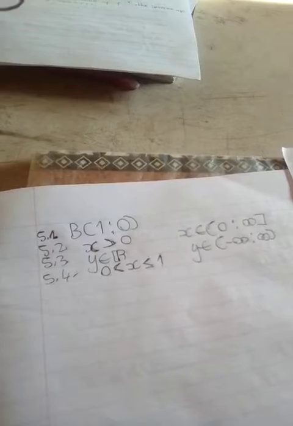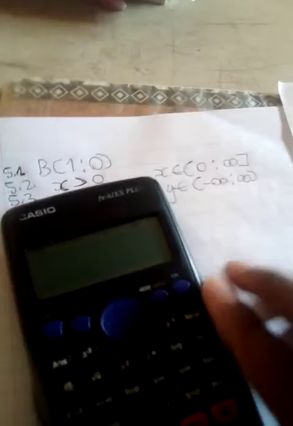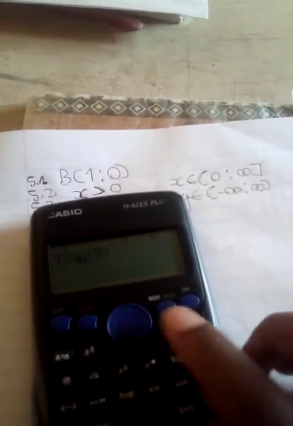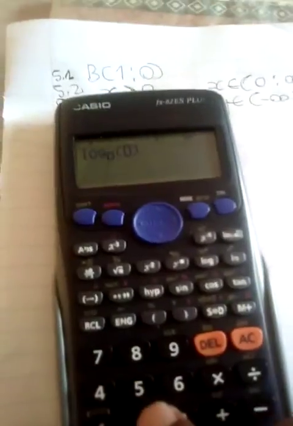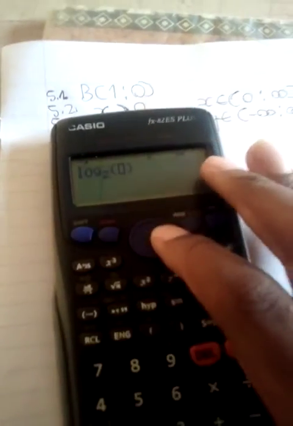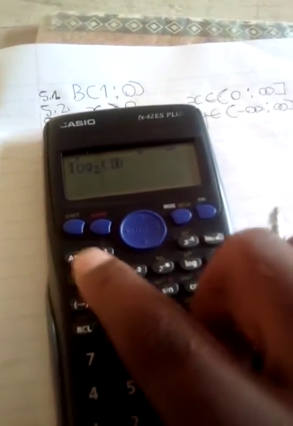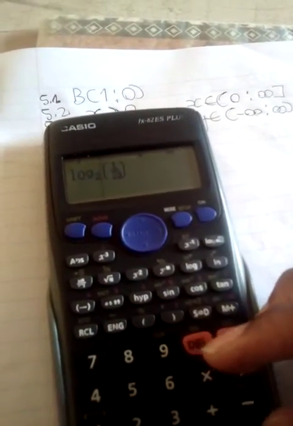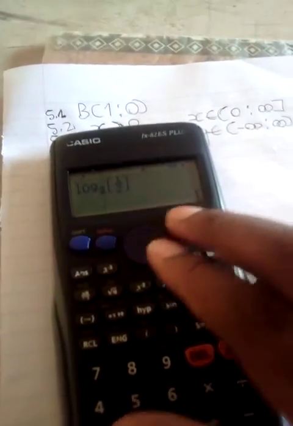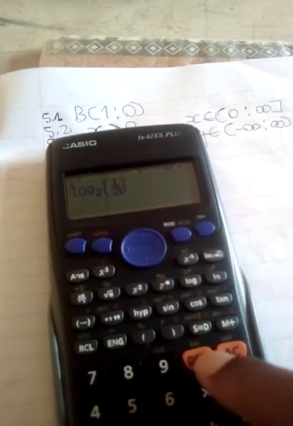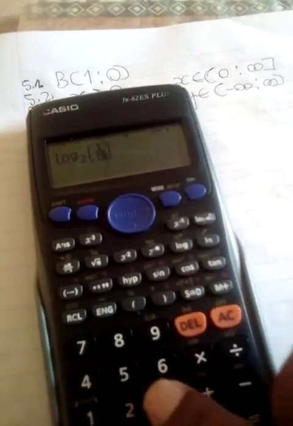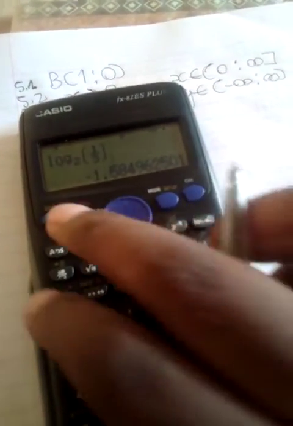Let's put in any value, like 0.5, and see if it can give us a negative value. Log base 2 of 1/2. Of course it gave us -1. Let's put in another number less than 1. Let's put in 1/3. Of course it gave us a negative value there, so we are correct here.